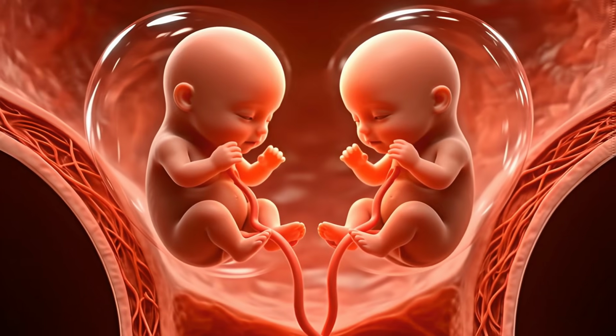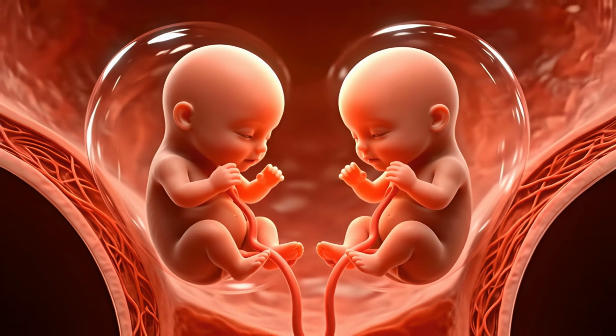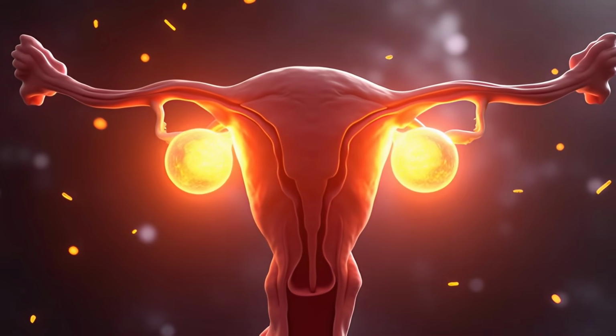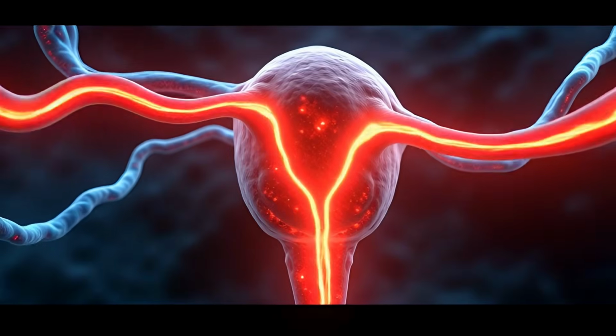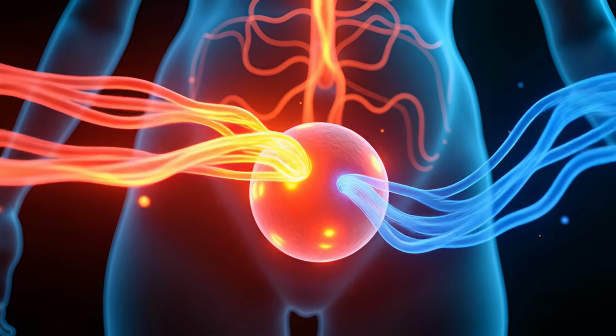Because the body is supporting more than one baby, it often works harder. This can lead to stronger pregnancy symptoms, especially in the early stages. The uterus may expand more quickly, and hormone levels may be higher than in a single pregnancy. These changes are part of how the body adjusts to meet the needs of both babies.